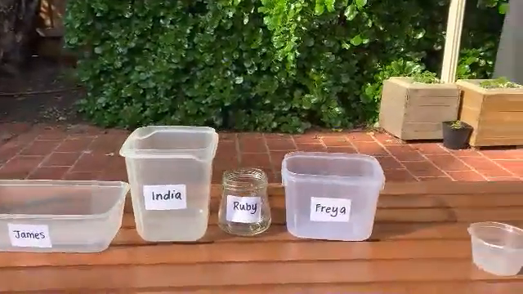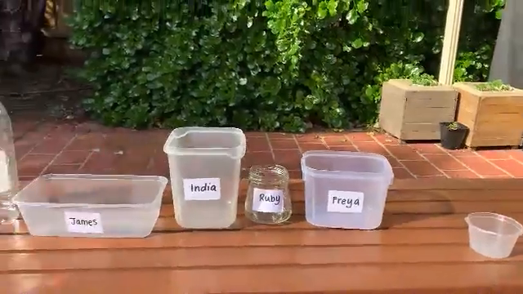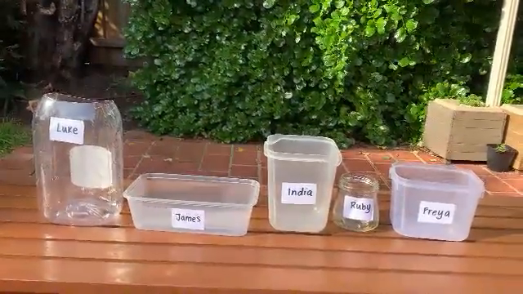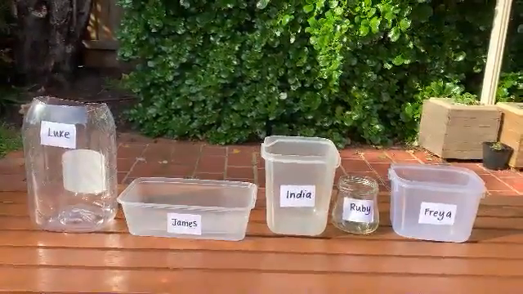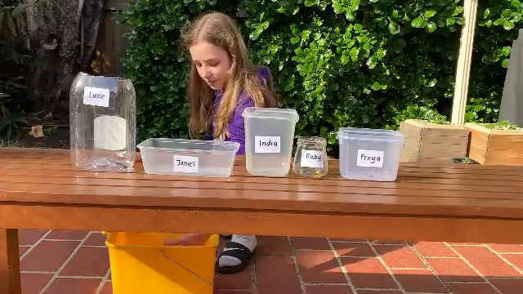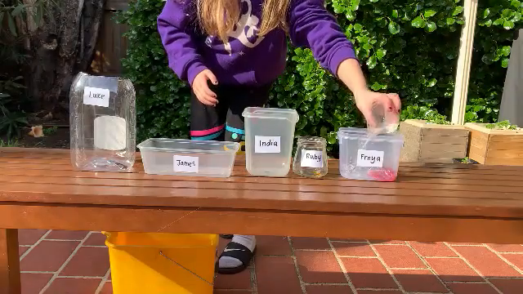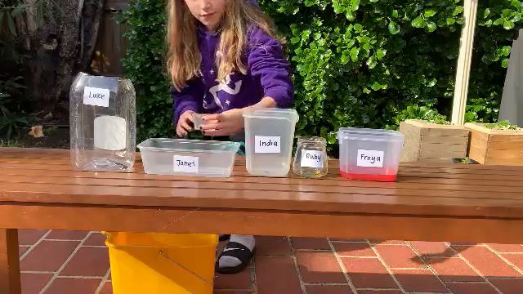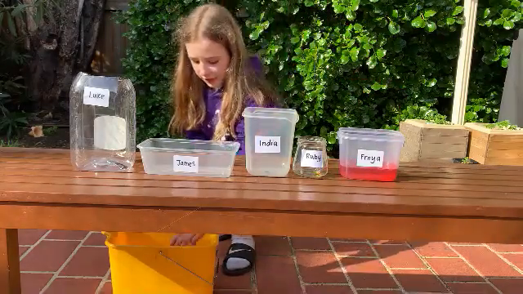And to work it out, I'm going to scoop water in using this little cup over here. So we'll count how many goes into each of these and try and work out the order of most capacity or biggest capacity to the smallest or least. All right, let's give it a go. Okay, here we go. We're going to see how many of these little cups of water go into each one. We're starting with Freya. That's 1 scoop. We've got to make sure each cup is full, otherwise it's not very accurate.